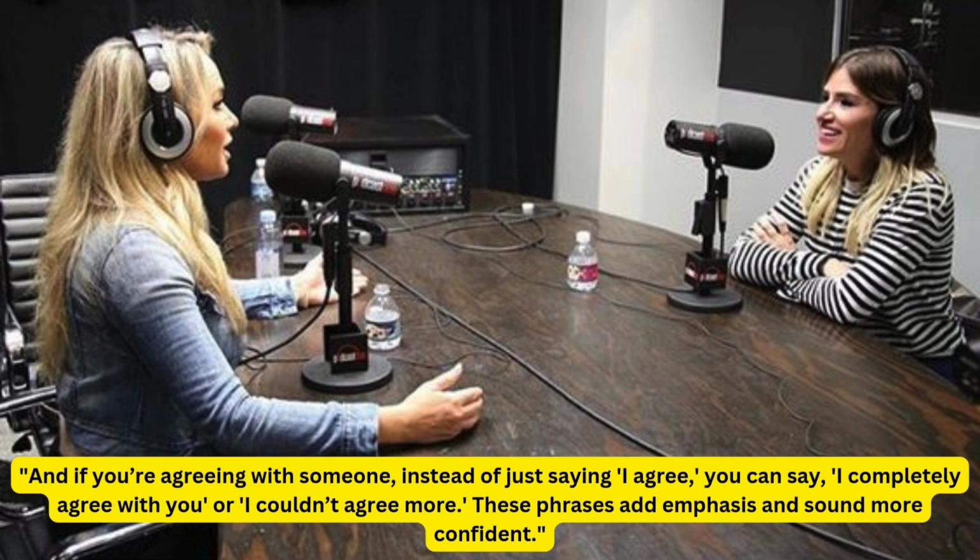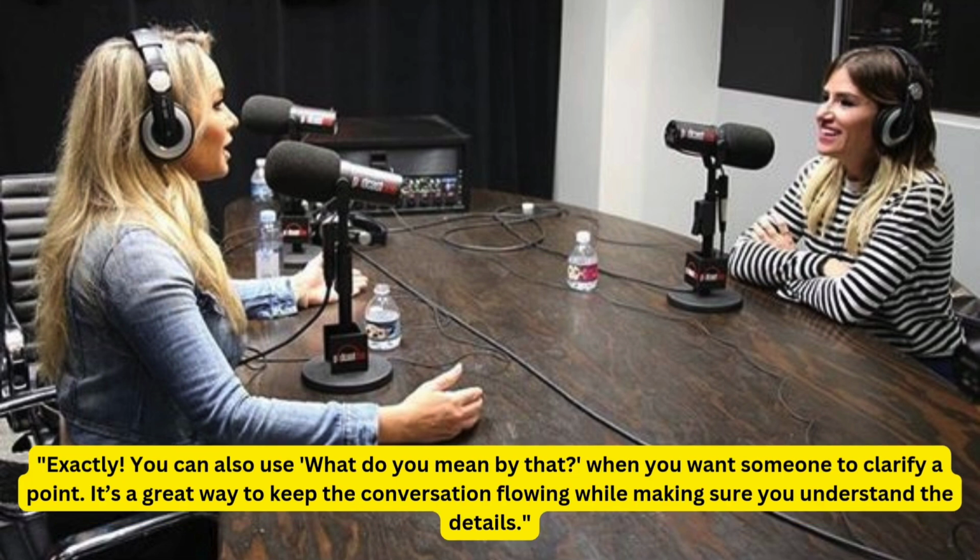And if you're agreeing with someone, instead of just saying I agree, you can say, I completely agree with you, or I couldn't agree more. These phrases add emphasis and sound more confident. Exactly. You can also use what do you mean by that when you want someone to clarify a point. It's a great way to keep the conversation flowing while making sure you understand the details.